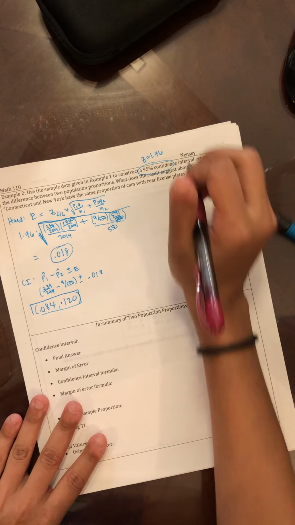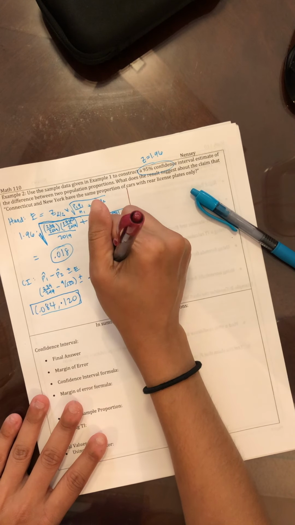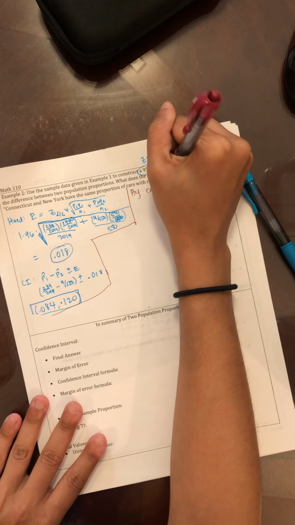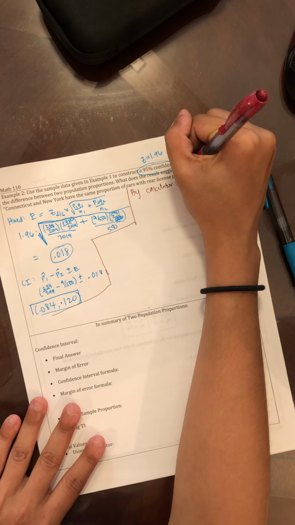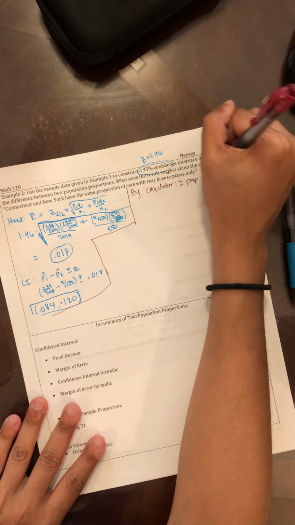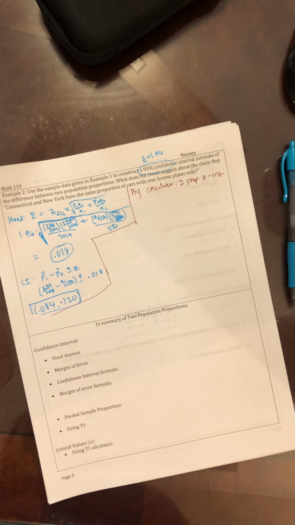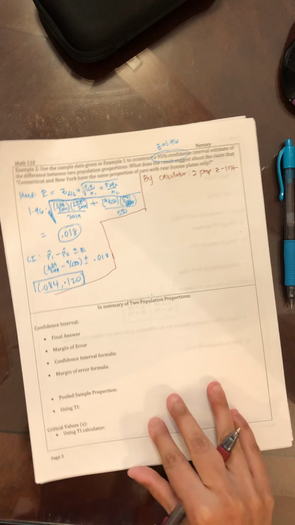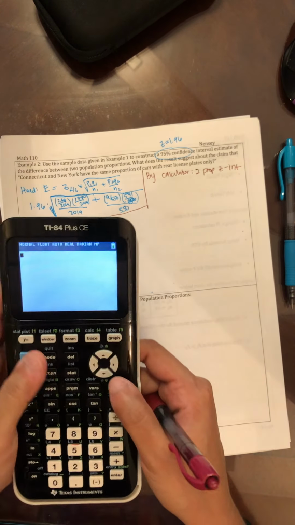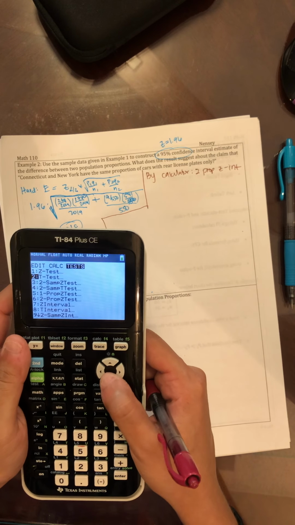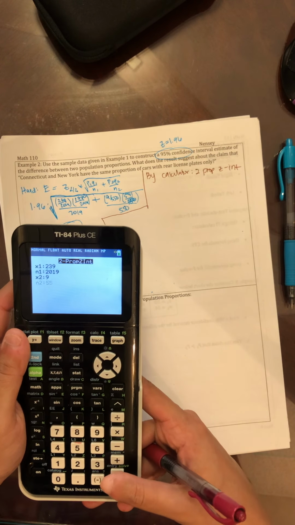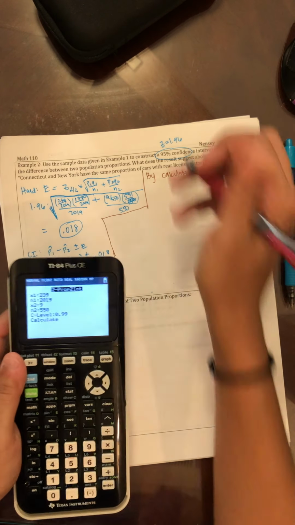Let's go ahead and do this by calculator. By calculator, you're going to be using a 2-prop Z int. We did 1-prop Z interval before, now we're doing 2-prop Z interval. So I'm going to do stat, tests, 2-prop Z int, which is letter B, and type in the information. The nice thing, it's already there.